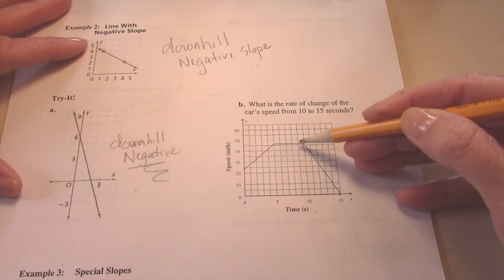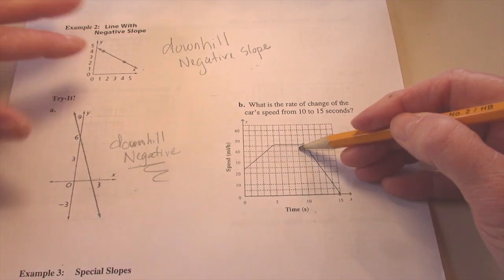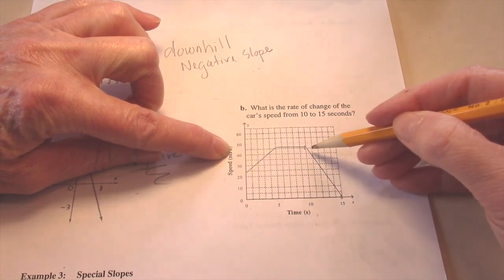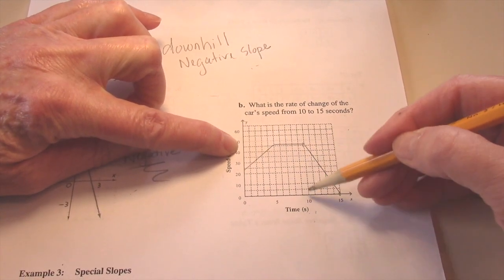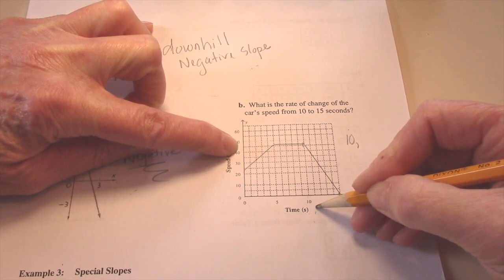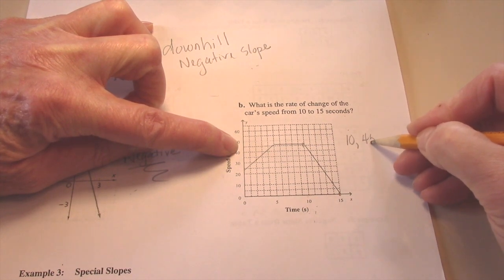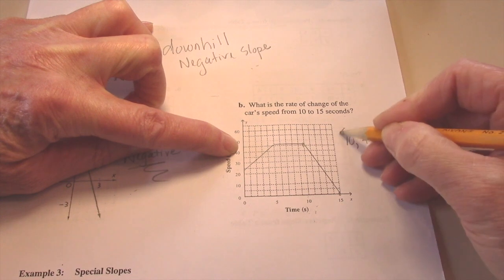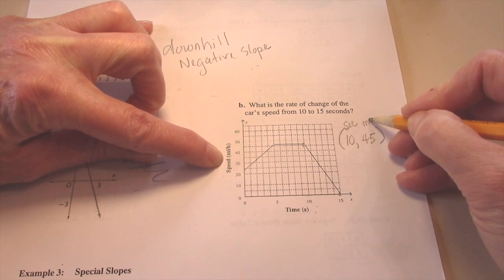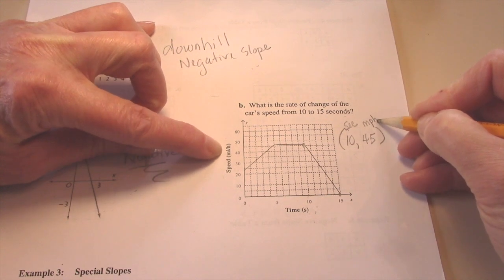So at 10 seconds, what was the speed of the car? Okay, guys, I'm going to round it off to 45. It looks like it could be slightly above it, but I'm going to go with 45. So at 10 seconds, when x is 10, it was 45. All right, so this is my seconds, and this is my miles per hour.